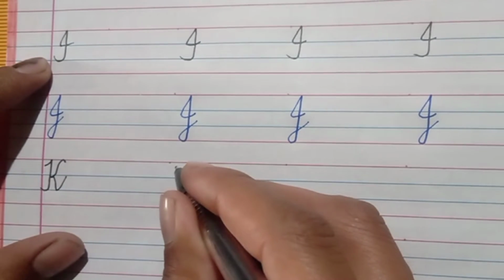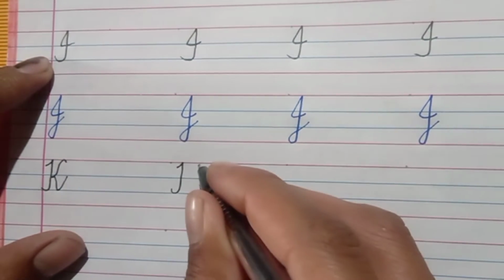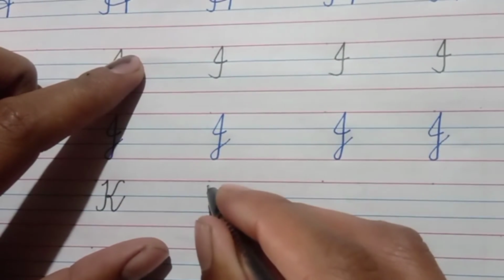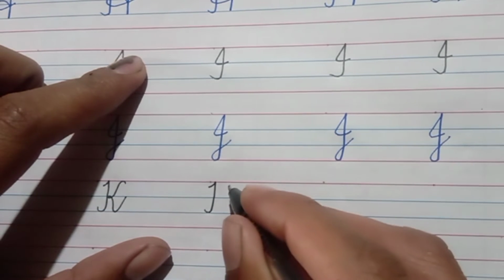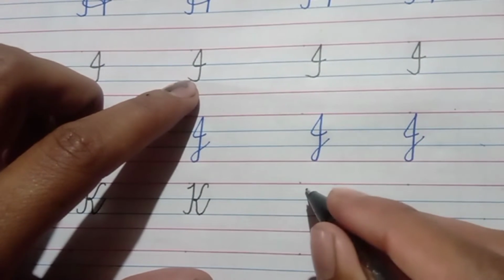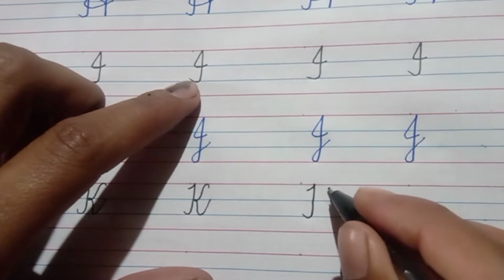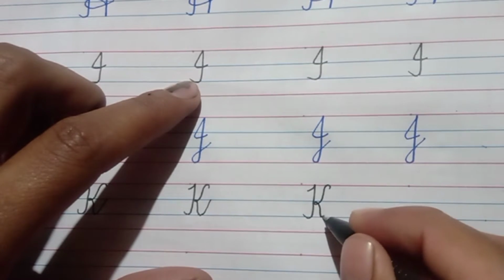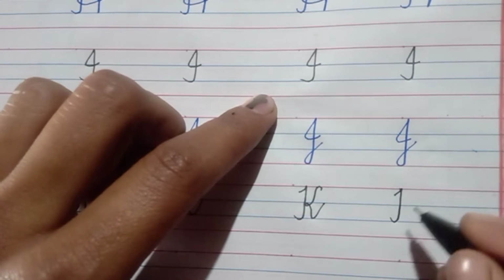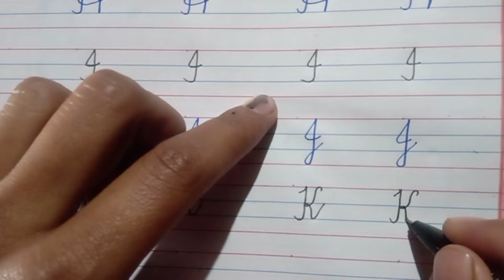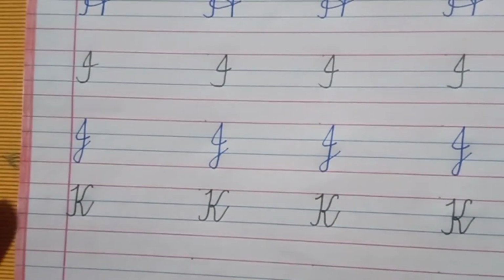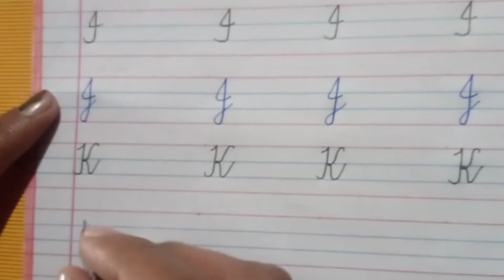K, and this is our last letter K. Now let's go for the next letter L.